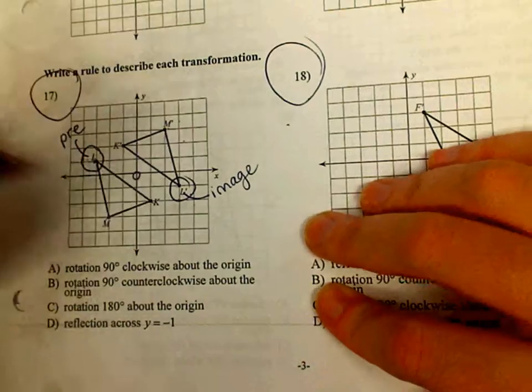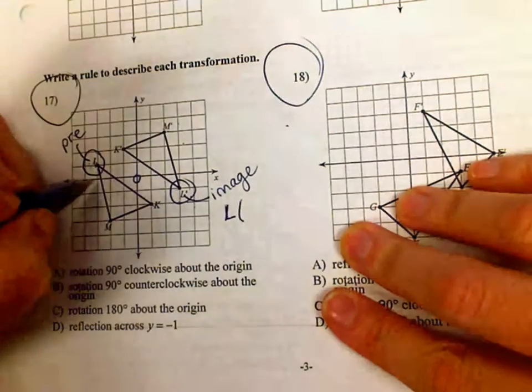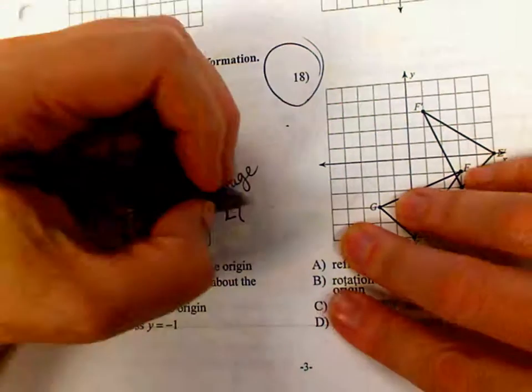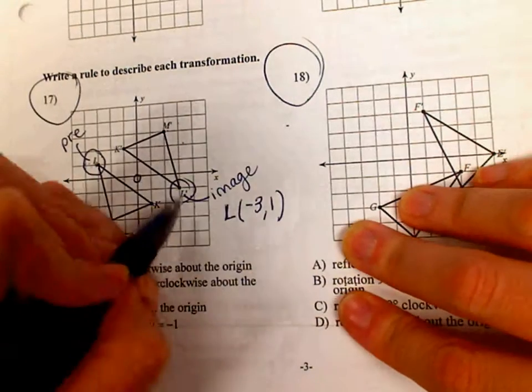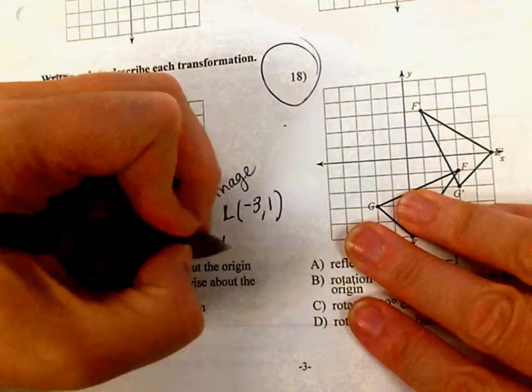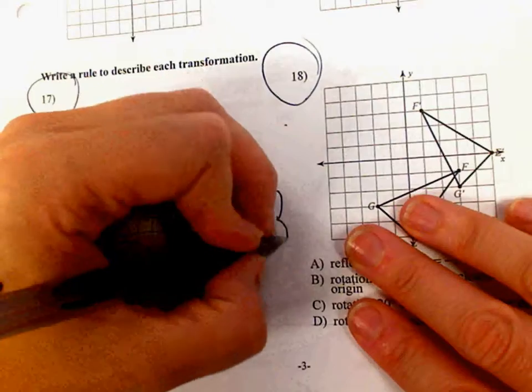So here's 0. The coordinates of the pre-image are -3, +1. And the coordinates of the image are +3, -1. Okay.